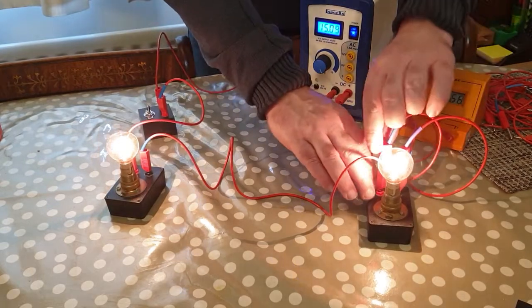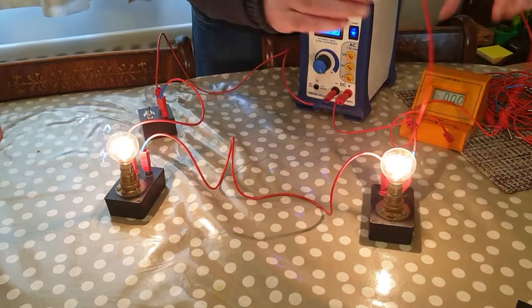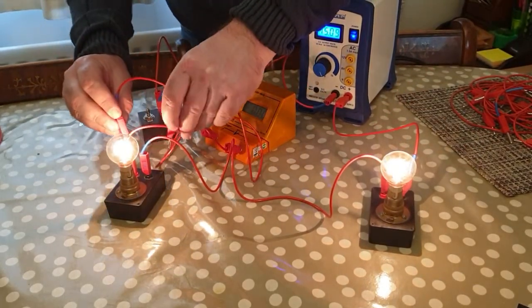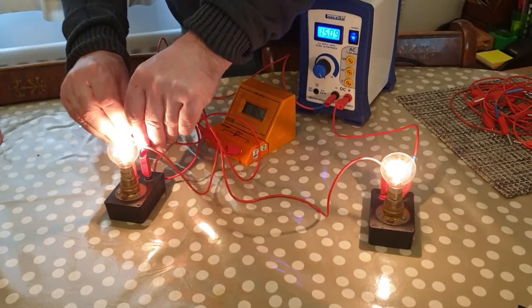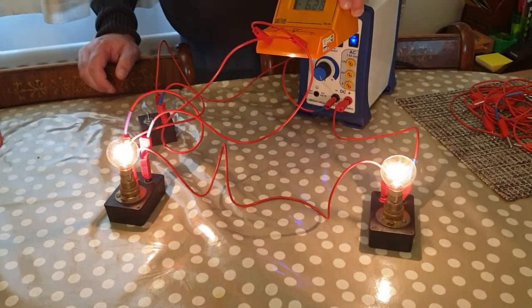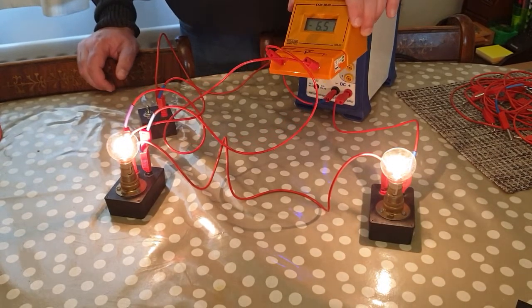I'm then going to connect the voltmeter across the other light bulb. And it's flickering a little bit, 6.4 volts across the other.